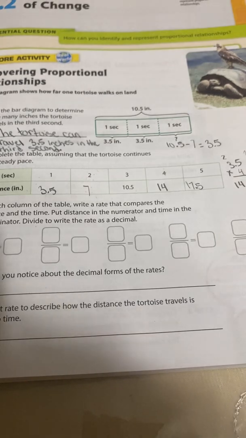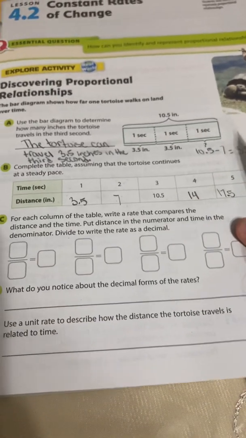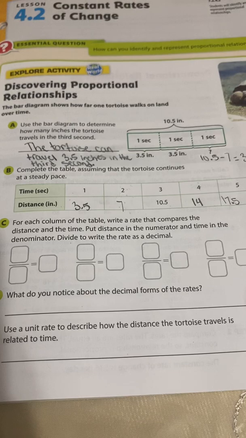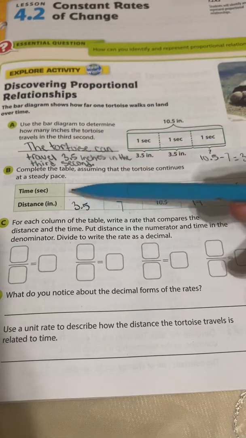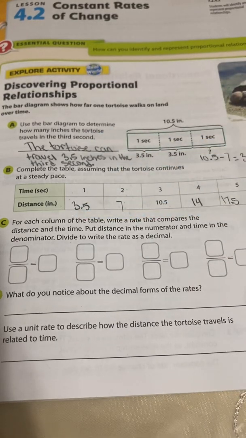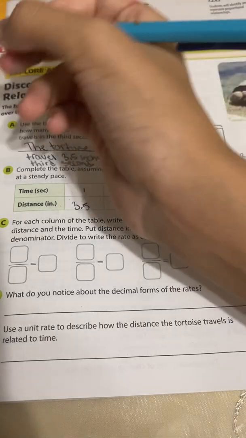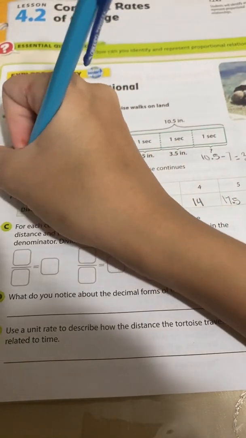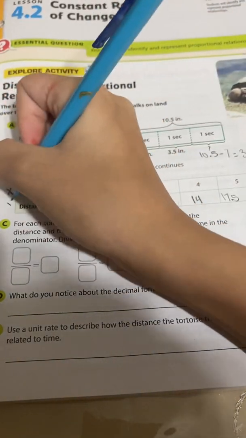Okay. Now we are going to read the directions for part C. For each column of the table, write a rate that compares the distance and the time. Put the distance in the numerator and the time in the denominator. Divide to write the rate as a decimal. Okay, so first of all, we have to figure out which is x and which is y. In this case, the time, which is in seconds, represents x. And obviously the distance will represent y.